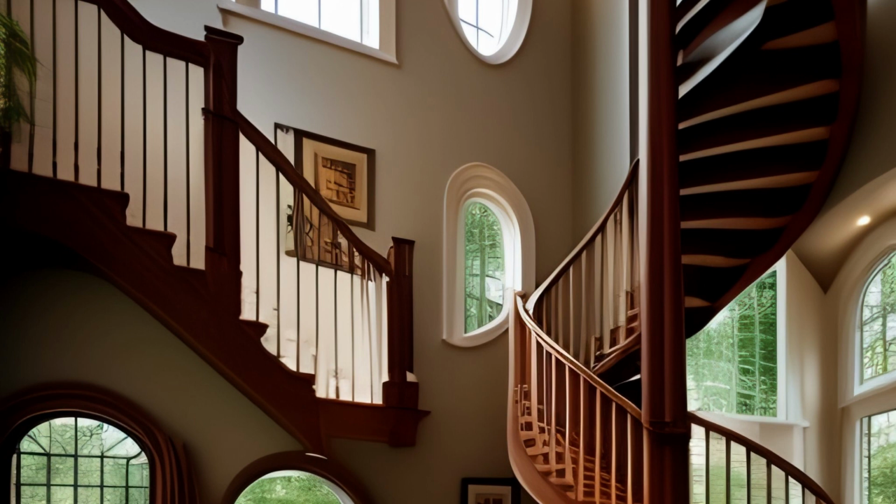Architectural styles. Multifamily house plans can encompass a wide range of architectural styles, from modern and contemporary designs to more traditional or historic aesthetics. Income properties. Many multifamily house plans are designed with real estate investment in mind. These properties can provide rental income for owners or investors.